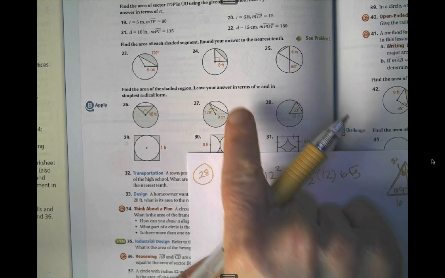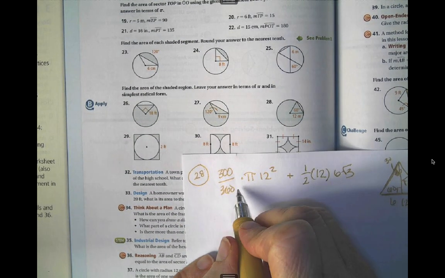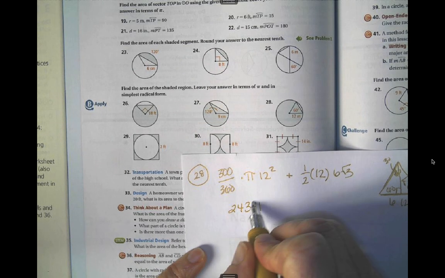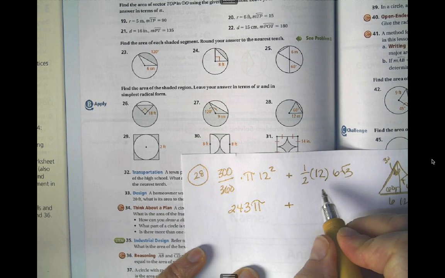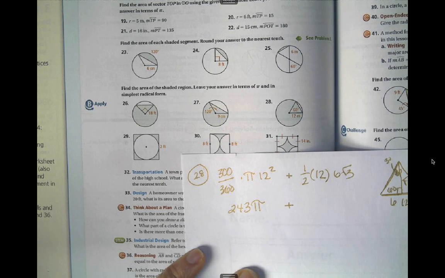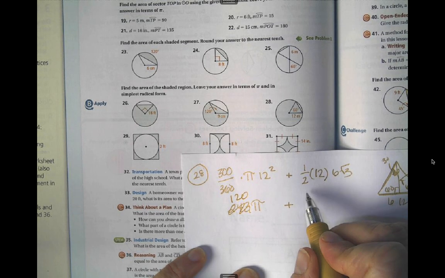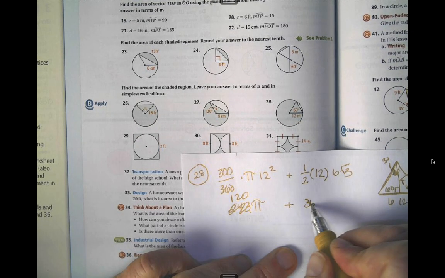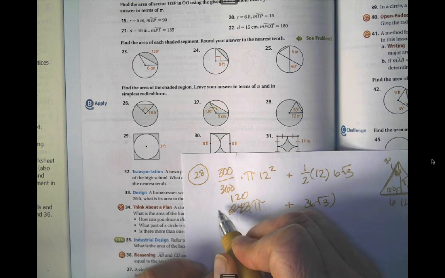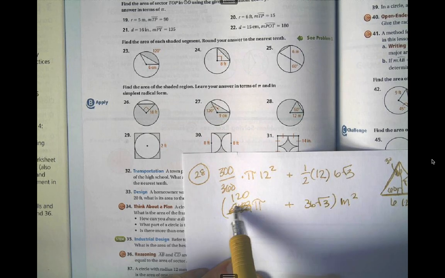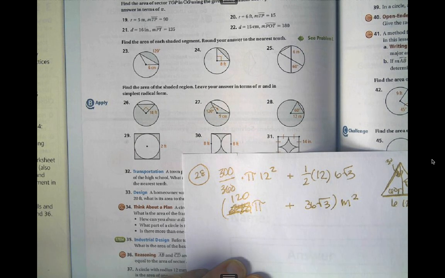So in this one, it says to leave your answer in terms of pi in simplest radical form. So right here, when you do all this math, you get 243 pi. And then over here, when you do this math, sorry, I'm looking at, actually, that's not 243 pi. This is 120 pi. And over here, when you do this math, you get 36 square roots of 3. And again, this is meters squared. I can't put those together because it's like 120x plus 36y.